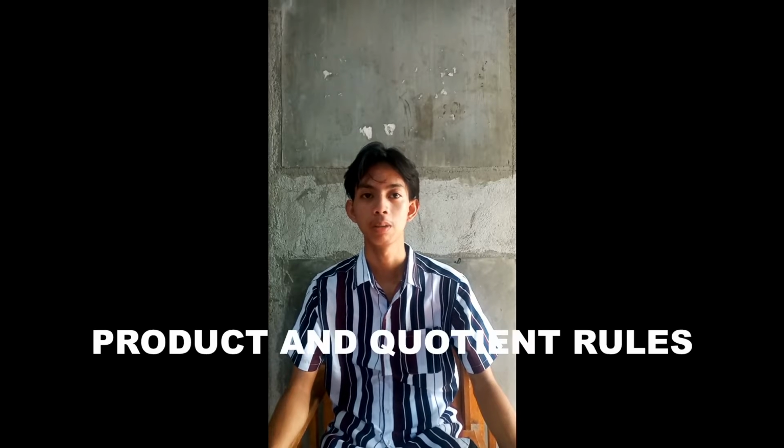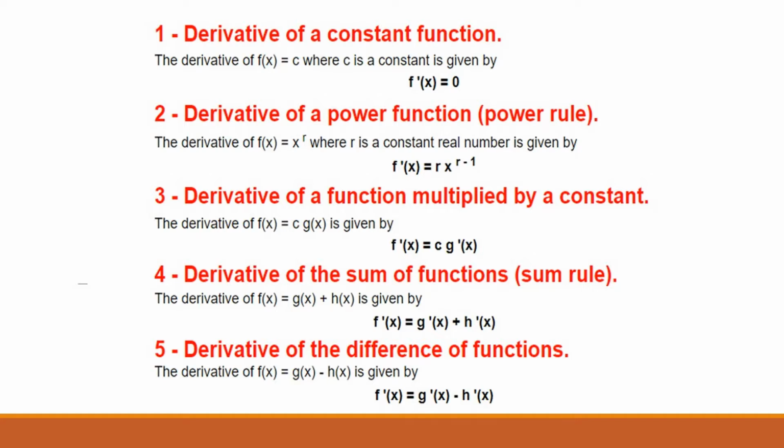I'll be talking about the rules of differentiation, mainly the product and quotient rules. But before we start, let's take a look again at the first 5 basic rules of solving derivatives. Those rules will still be used for today's topic. So, let's get started with the product rule.